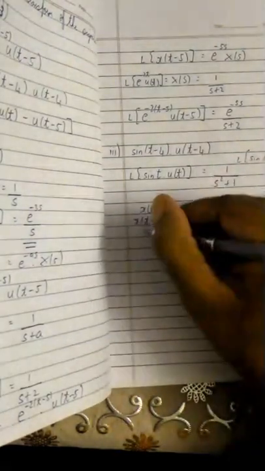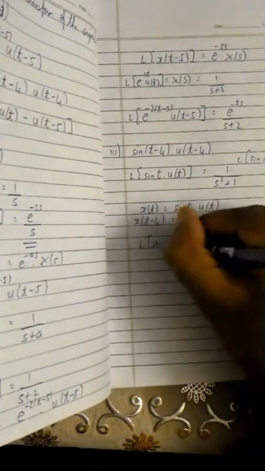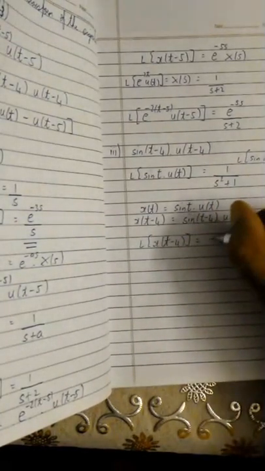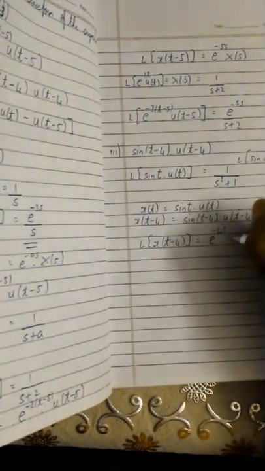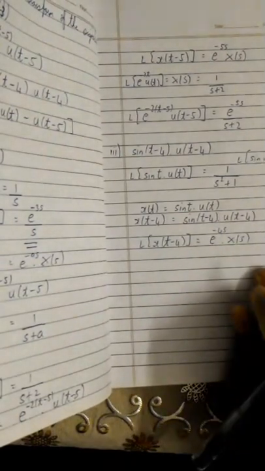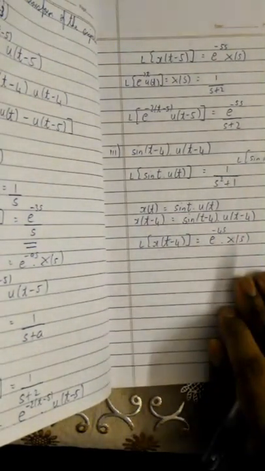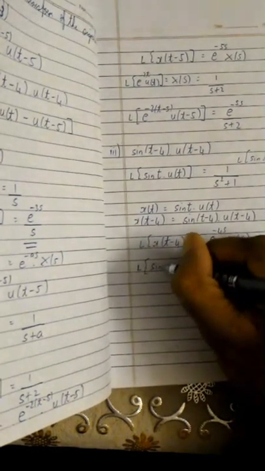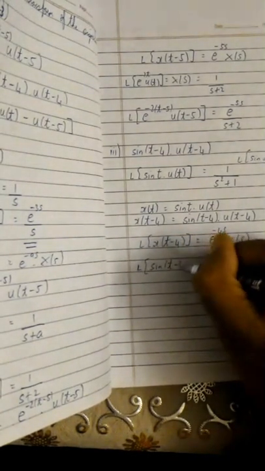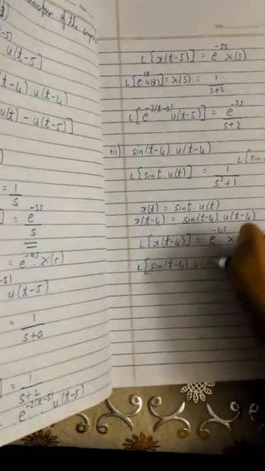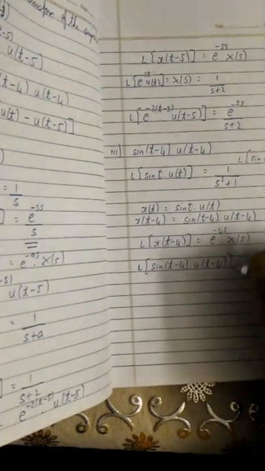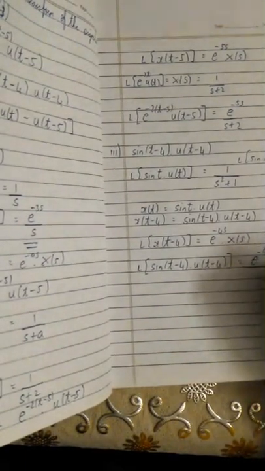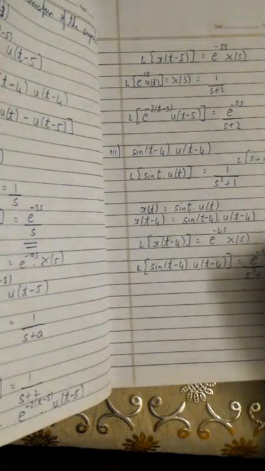So we all know that the Laplace transform of x of t minus 4 is nothing but e raised to minus 4s into x of s, right? This is your x of s. So in other words, the Laplace transform of sine t minus 4 into u of t minus 4 is equal to e raised to minus 4s by s square plus 1.